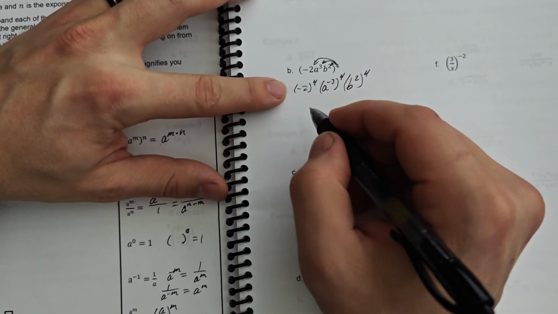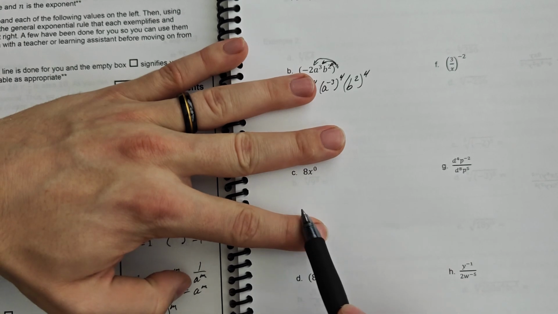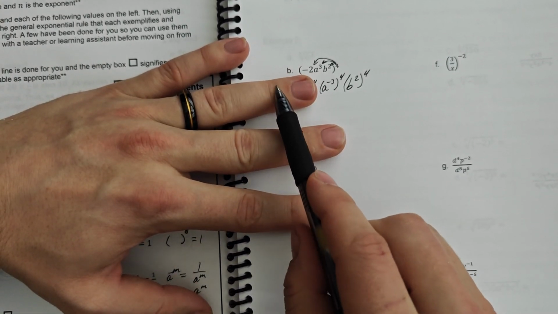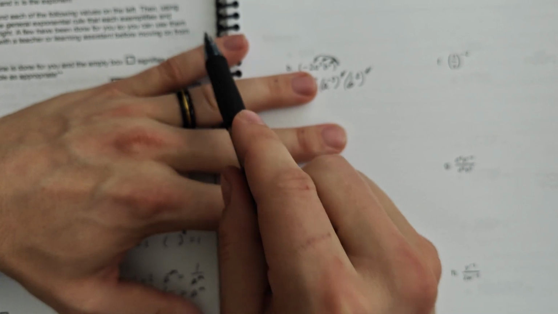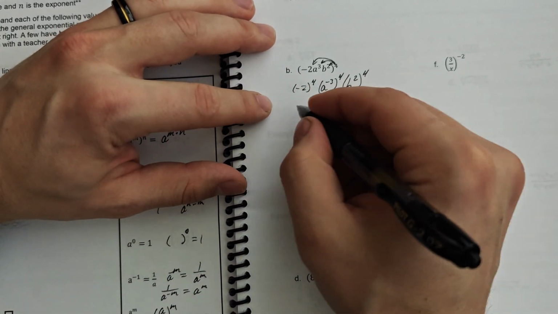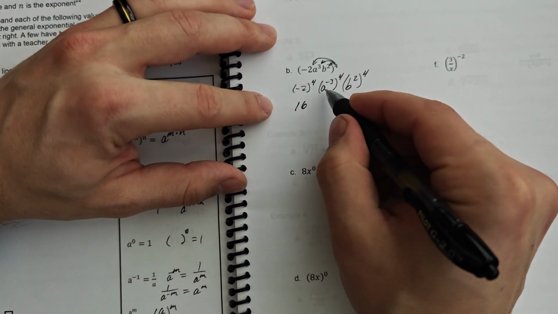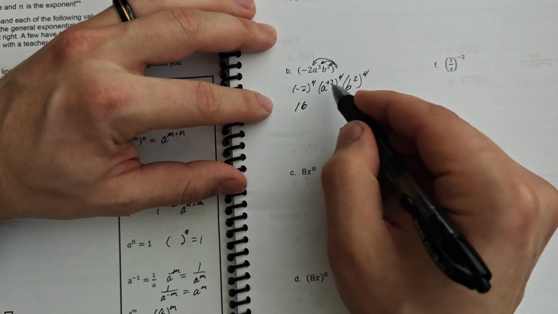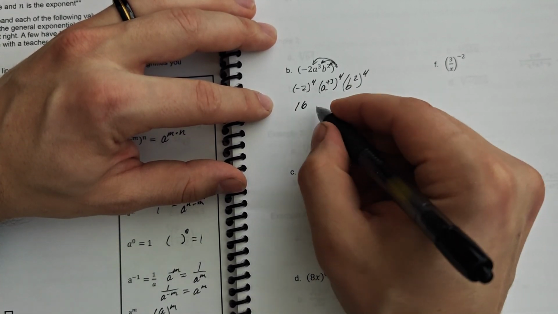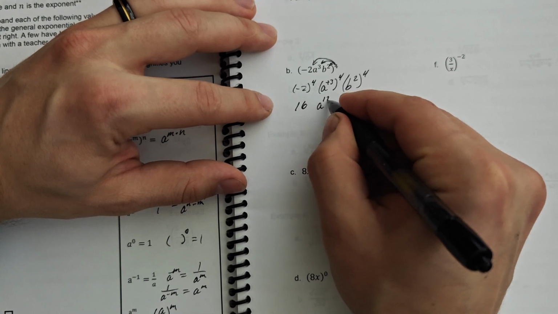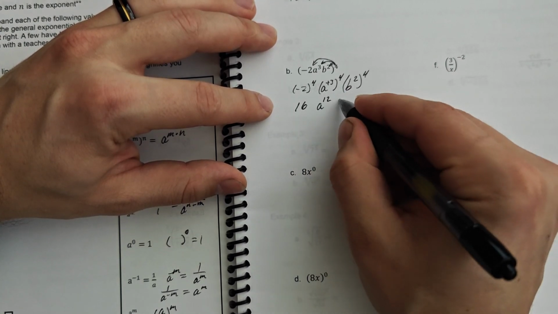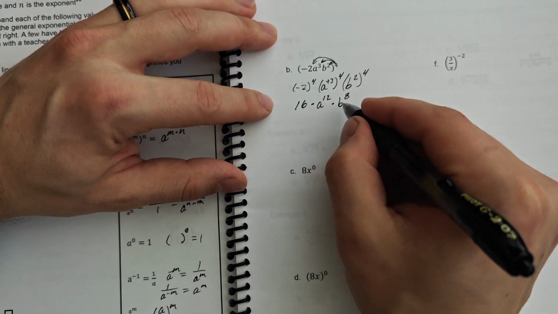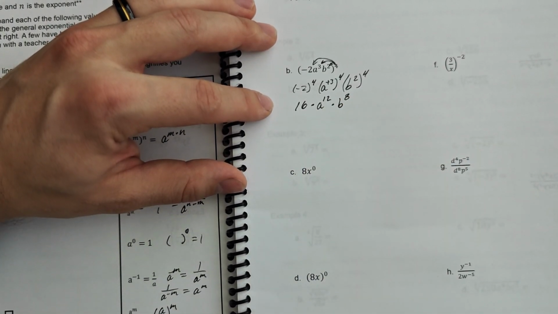Doing this exponentiation, negative 2 to the fourth is negative 2 times negative 2, which is positive 4, times negative 2, which is negative 8, times negative 2, which is positive 16. So that becomes 16. A to the negative third to the fourth, and that should have been a positive third, becomes a to the 12th because you multiply the exponents. B to the second to the fourth becomes b to the 8th because you multiply the exponents. 16, a to the 12th, b to the 8th.